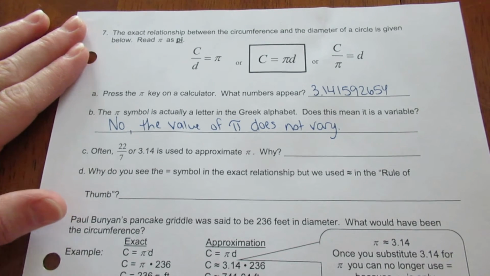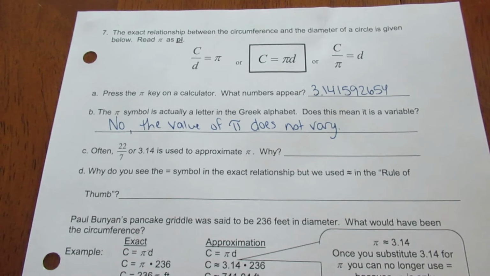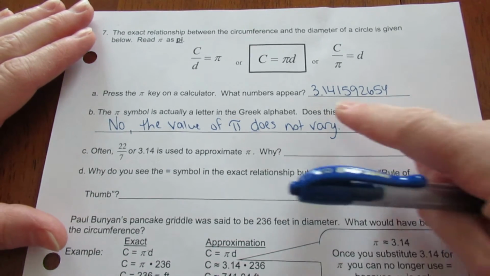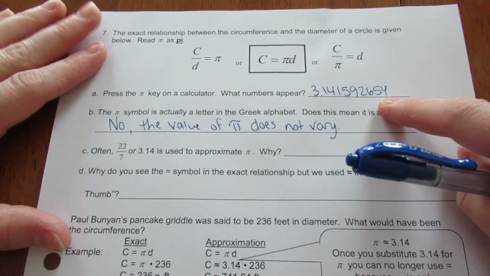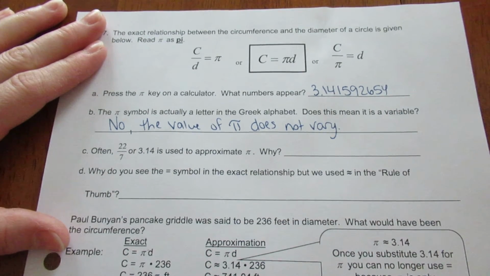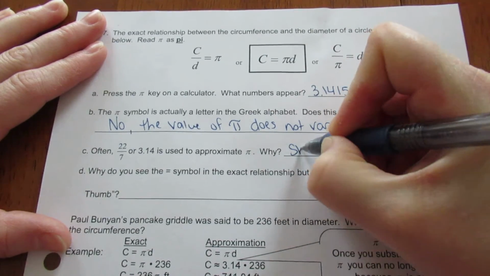Why do we do that? Well, sometimes we approximate pi because it's easier to use. It's not very easy to type out a number like this. If we all use our calculators, we might get different answers. So those values are shorter and easier to use.